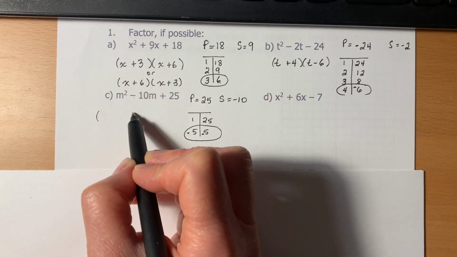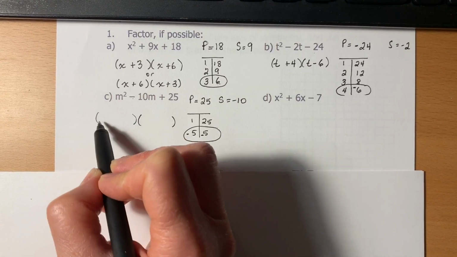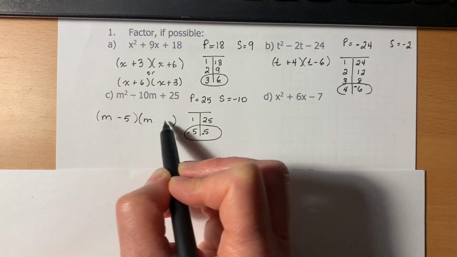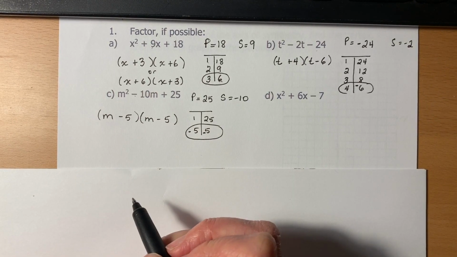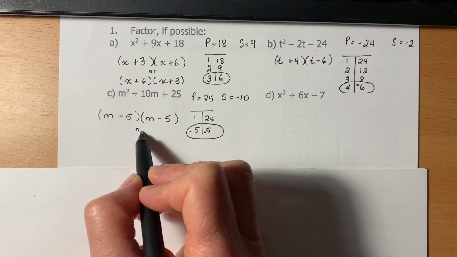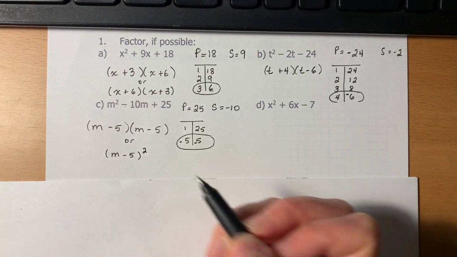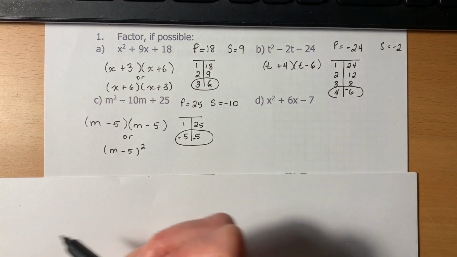So I do my two brackets. Whatever variable's here goes here. Because they're both negative, I write -5, -5. Okay? Because these brackets are the same, you could have written it as m minus 5 all to the exponent 2. Could do either one of these, would be fine.